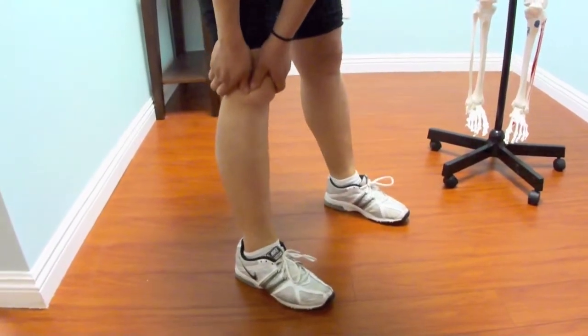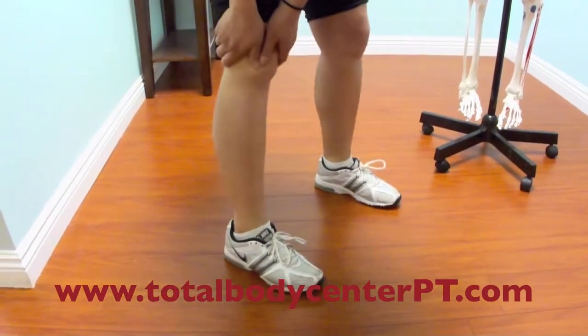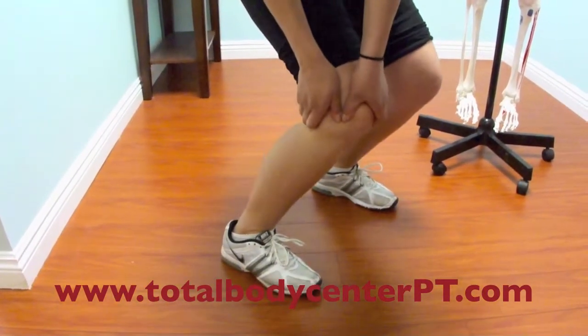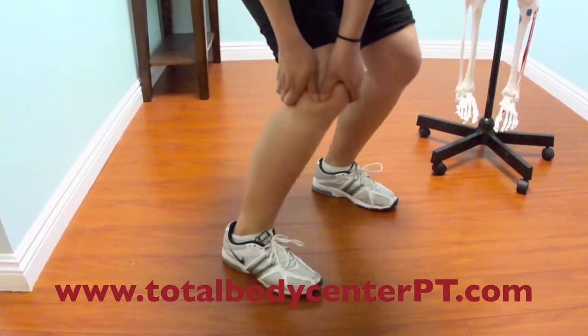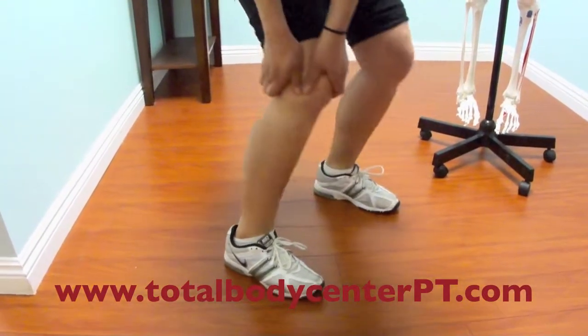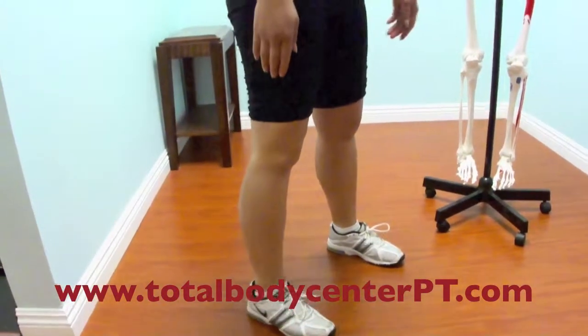You should do this periodically every hour for a couple of days and rest in between your running regimen, and you should feel some immediate relief. If you're not feeling better, come see us here at Total Body Center.